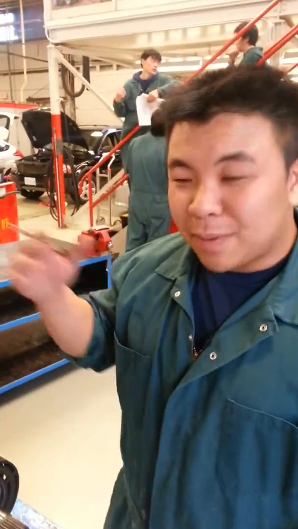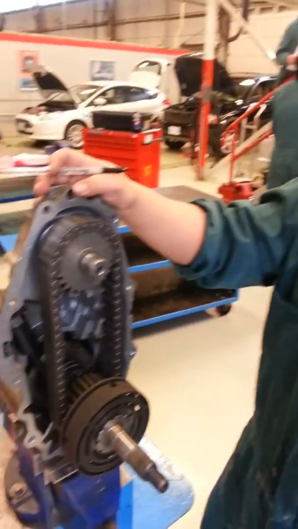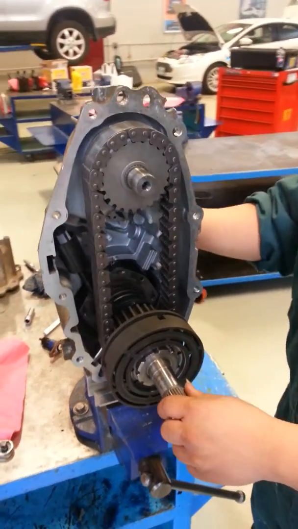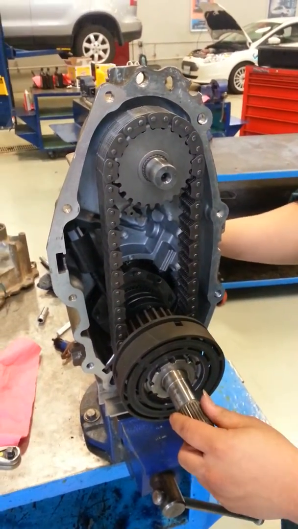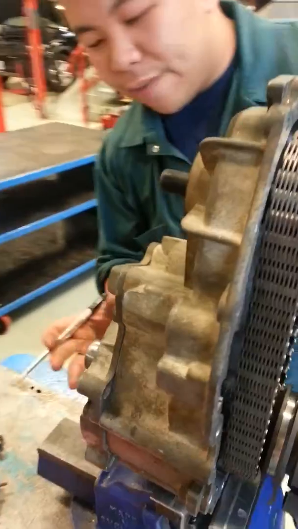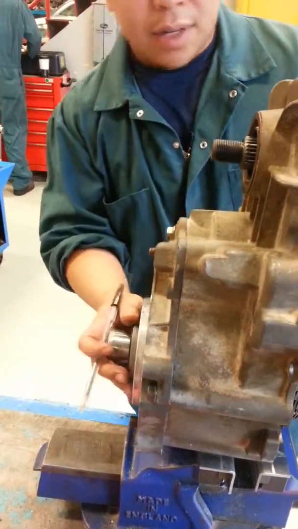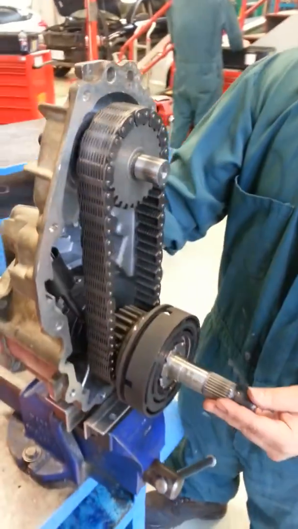My name's Tony, and today I'm going to be explaining how a transfer case works. This is on a longitudinal transmission, right? So over here, you have your transmission input shaft. This is your output shaft to the rear wheels right here.